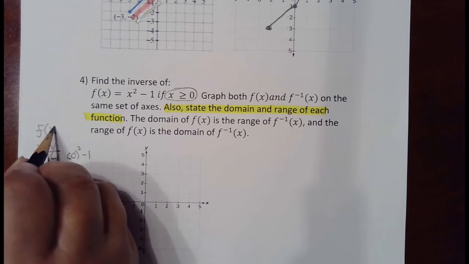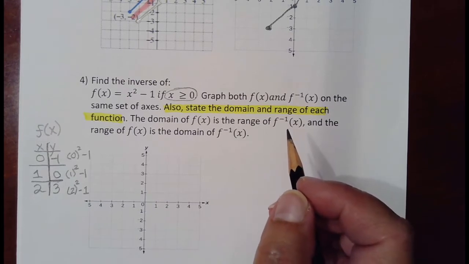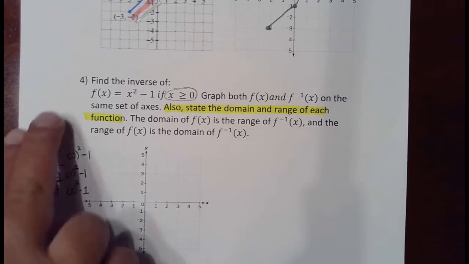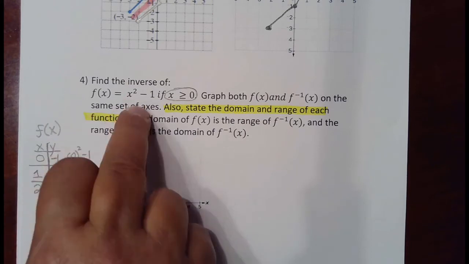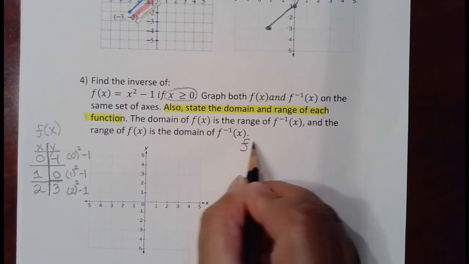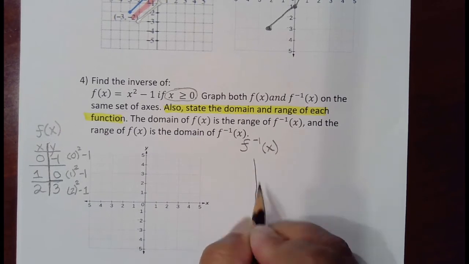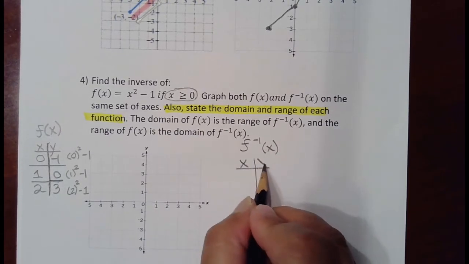So now if I want to get the inverse of the points that I've already created by plugging into this function, I can just simply switch the x and the y. So this will be my inverse table. I'll still have x and y. I'll still have 3 pairs, and those 3 pairs will come off of the work that I've already done. So instead of 0, negative 1, it'll be negative 1, 0. Instead of 1, 0, it'll be 0, 1. And instead of 2, 3, it'll be 3, 2.